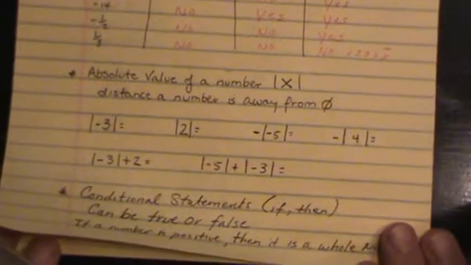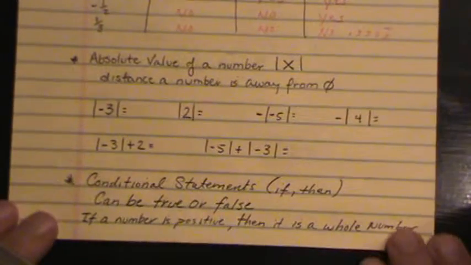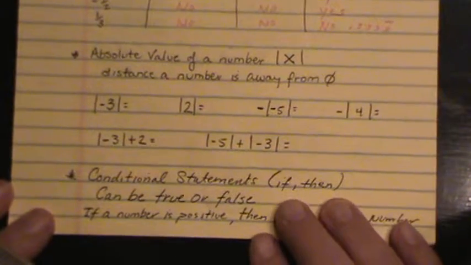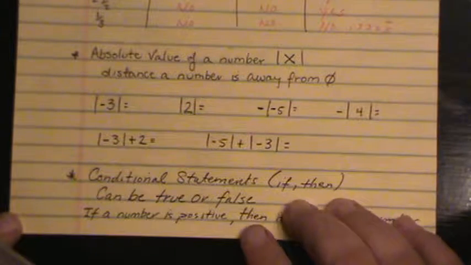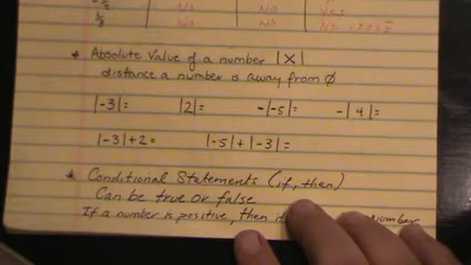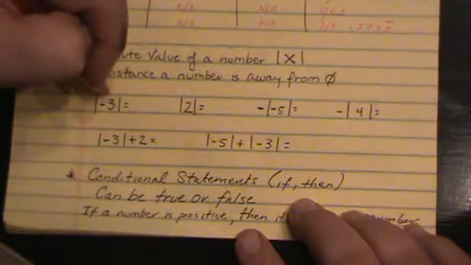Last part of Chapter 2, Section 1, we're going to talk about absolute values of a number. And the thing to remember about this is that it's the distance away from 0. So anytime that you have a negative as an absolute value, it's going to be a positive. Okay, so let's look at this one right here.